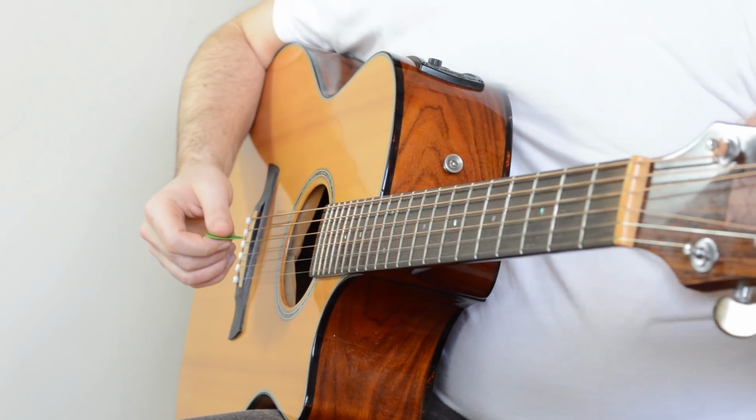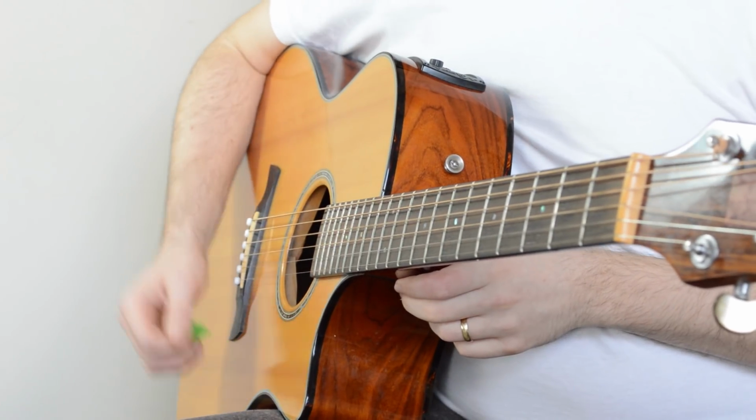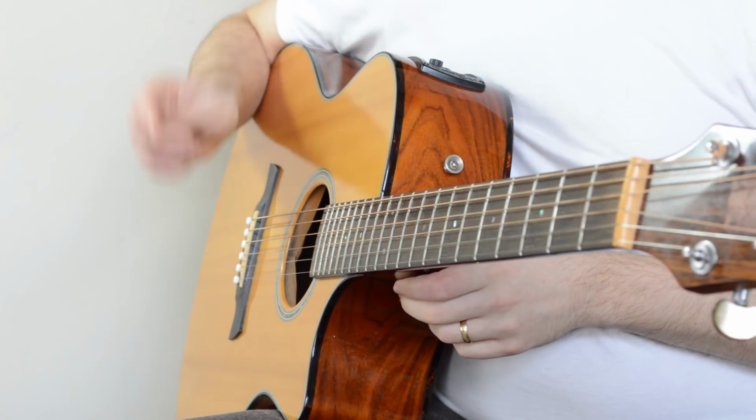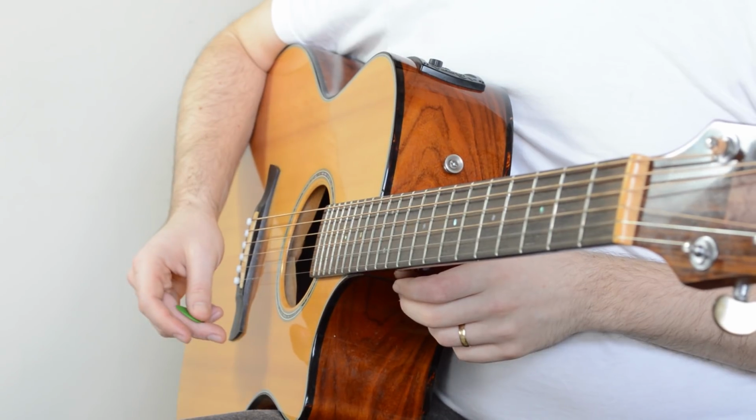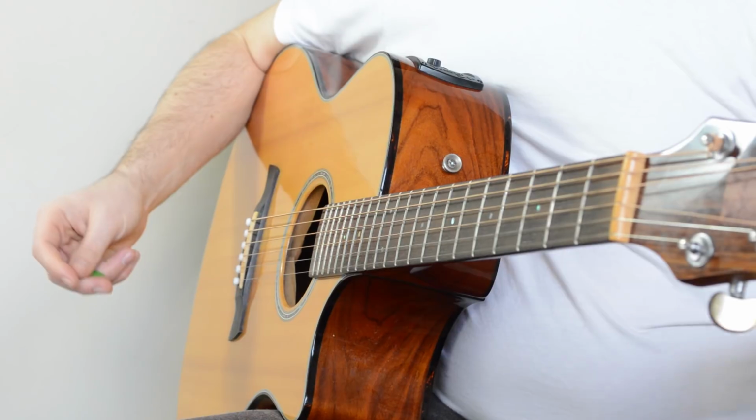We're going to count 1, 2, 3, 4, and then we're going to go down, down, 3, 4. So I'll show you the whole thing. 1, 2, 3, 4. Down, down, 3, 4. 1, 2, 3, 4. 3, 4. So I just keep doing that over and over again. And let's try it together now.